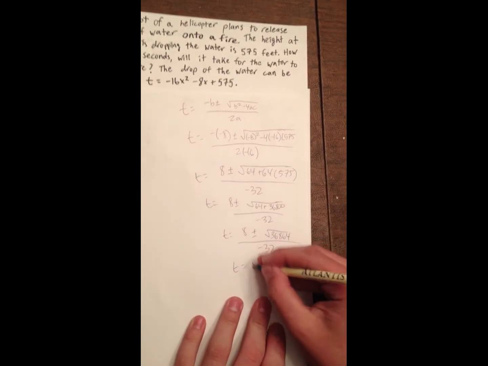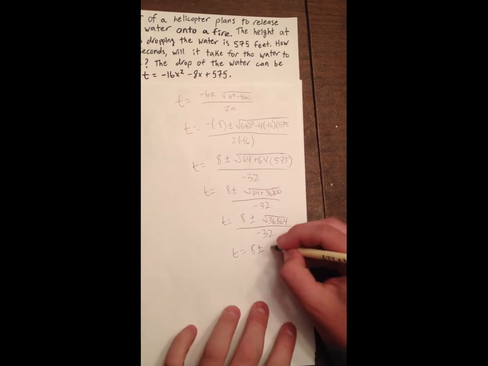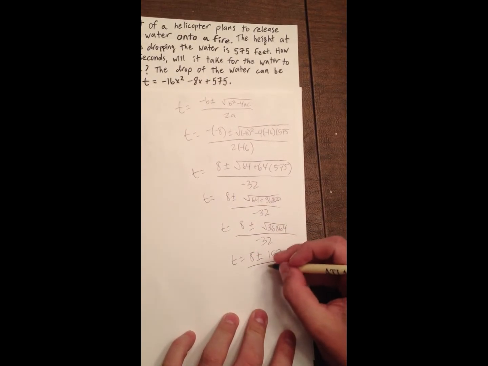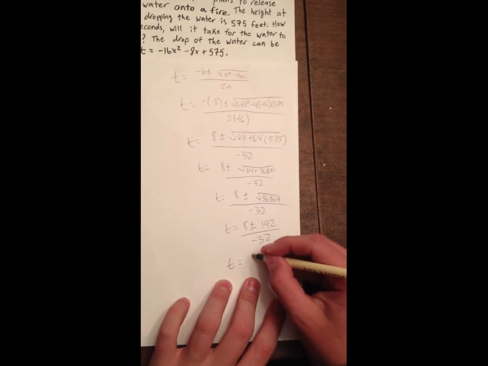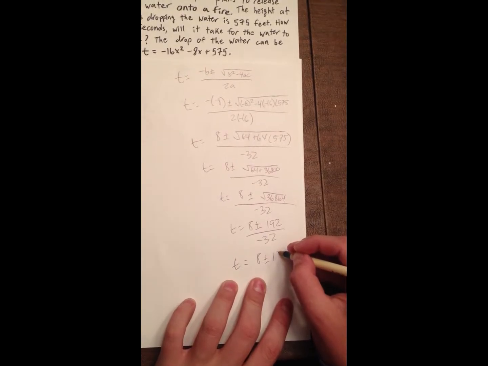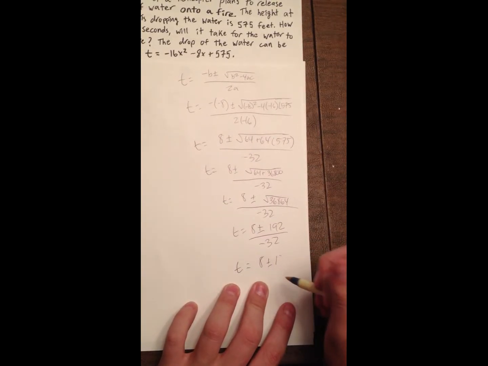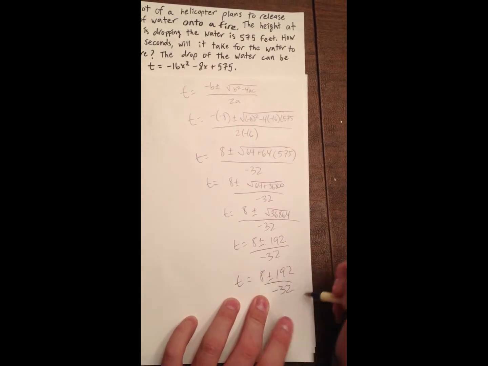So t equals 8 plus or minus the square root of 36,864, which is 192, divided by negative 32. So t equals 8 plus or minus 192 divided by negative 32.